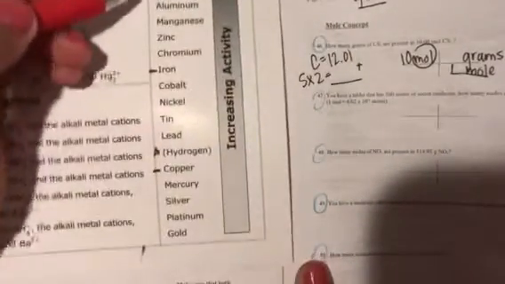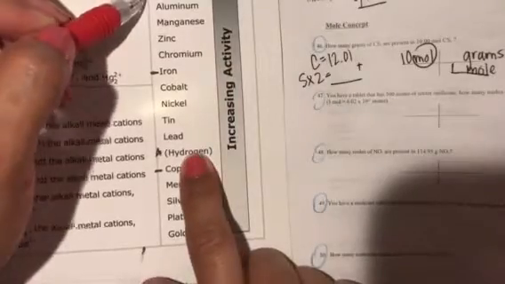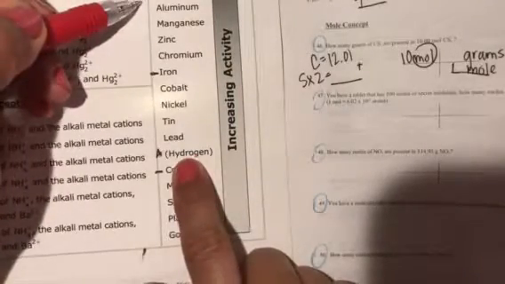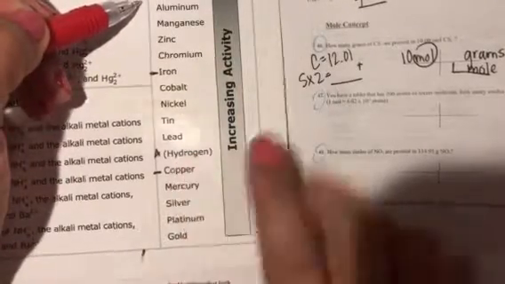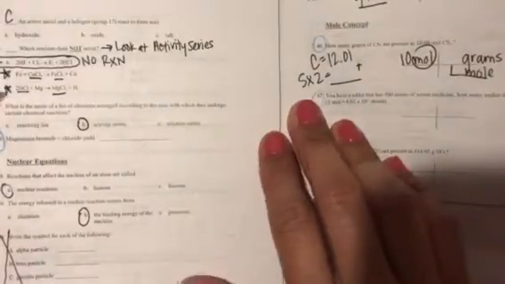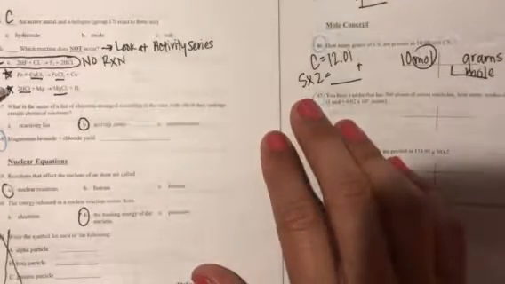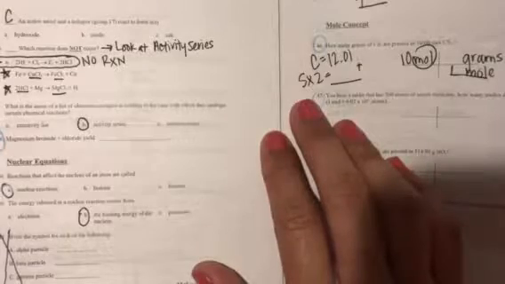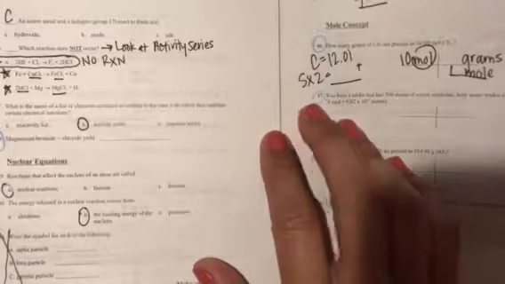Here's magnesium, and hydrogen's down here. So can magnesium replace hydrogen? Yes, because it's higher. So that's why I put a star here, because yes, that reaction could occur. The question's asking you which one will not occur. So that's how you use that chart. You can cross off entirely the questions at the bottom. Those were removed.